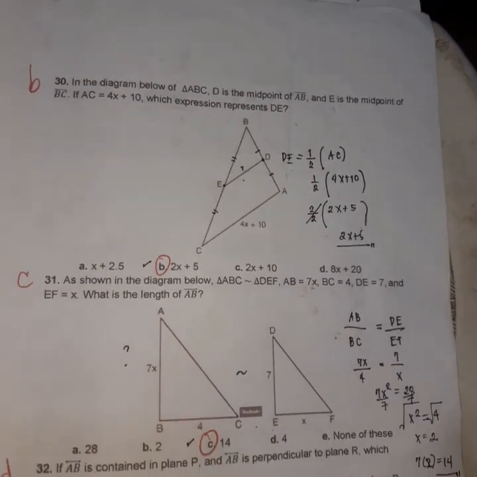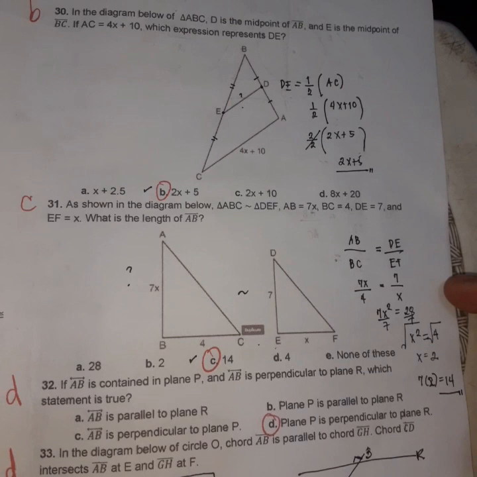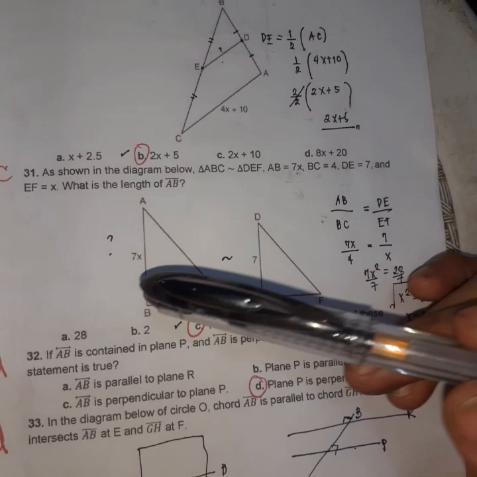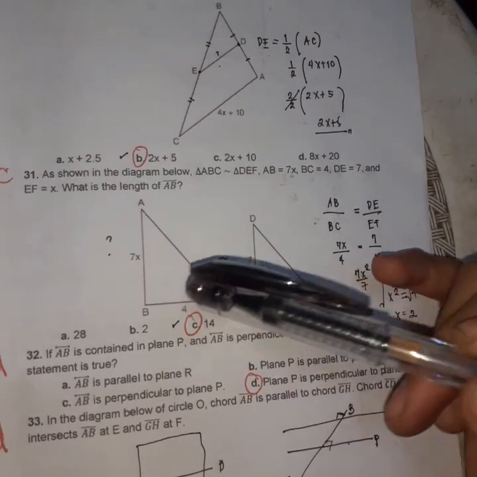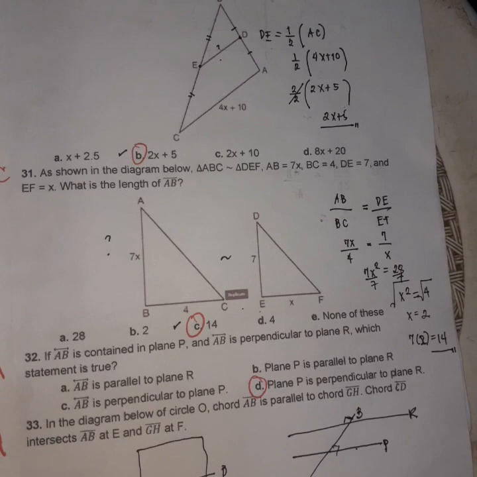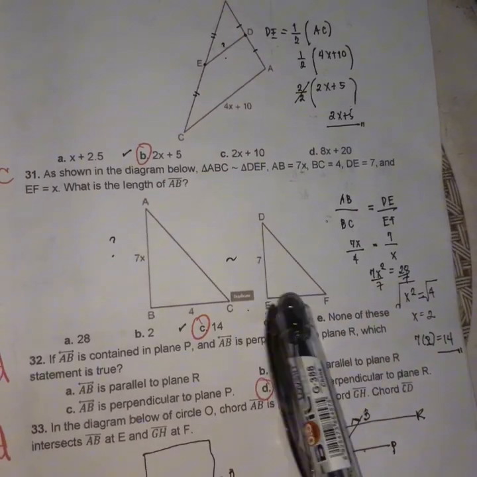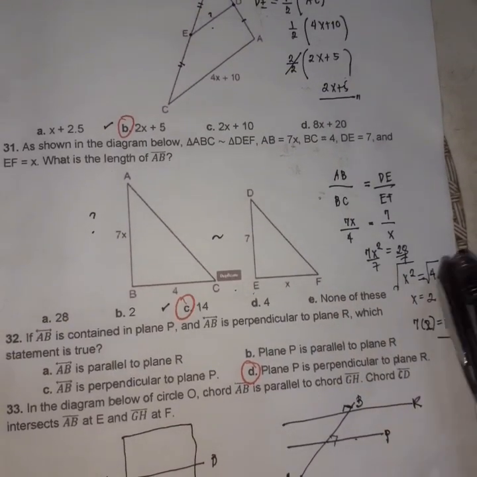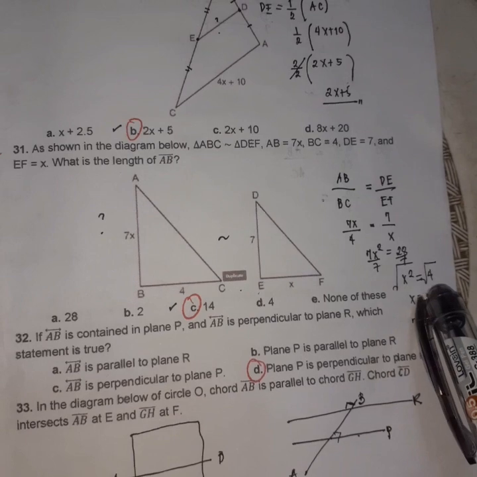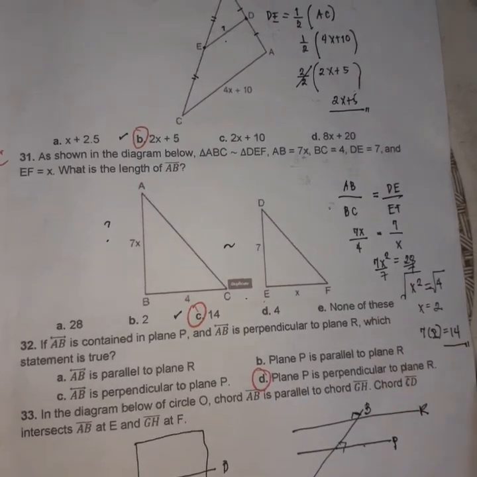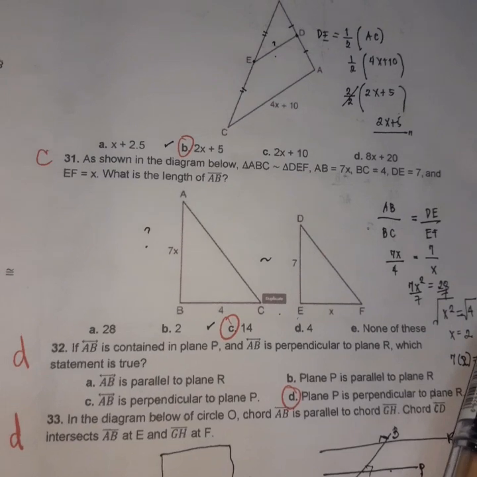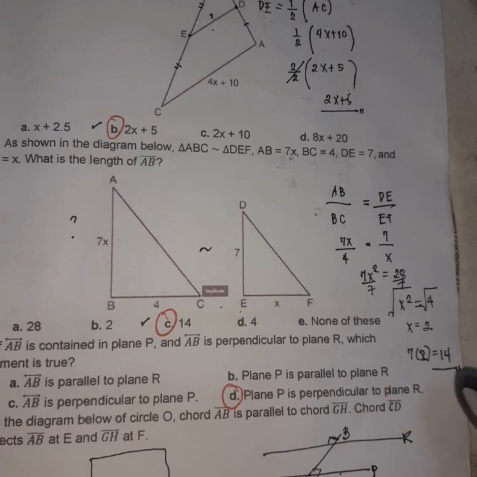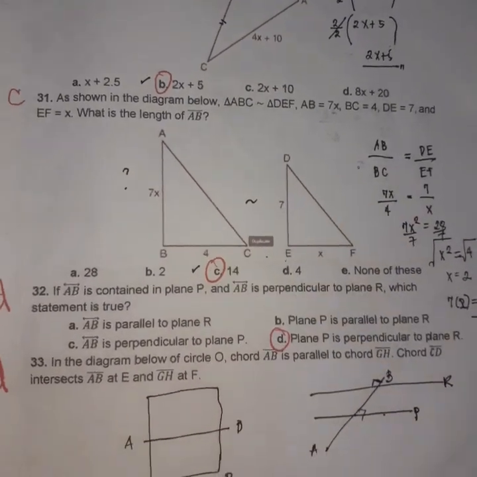Letter B. Number 31. As shown in the diagram below, these triangles are similar. We need to find the length of AB. So we can apply here the proportion that AB is to BC as DE is to EF. Substitute, that would be 7x squared is equal to 28 divided by 7. So x squared is equal to 4, x is equal to 2. And the question here is find AB. AB is 7x, so 7 times 2 is equal to 14. Therefore, our answer is letter C.